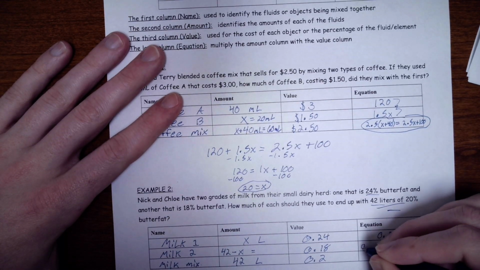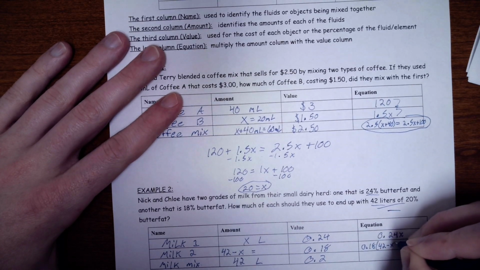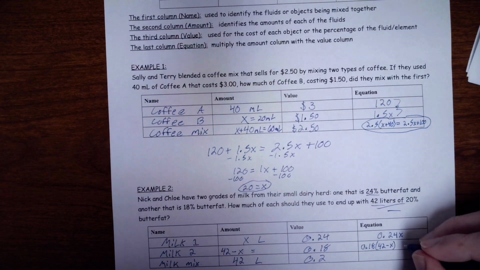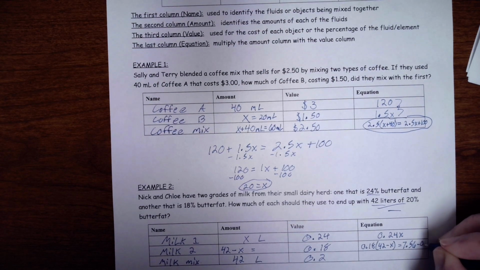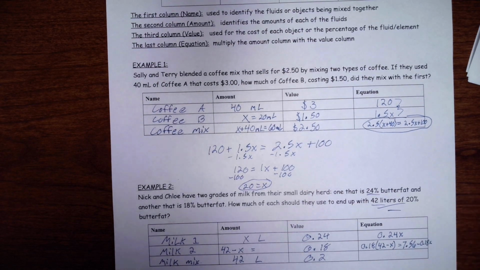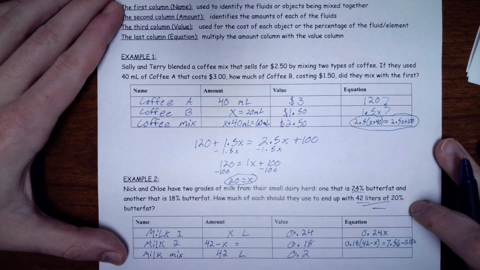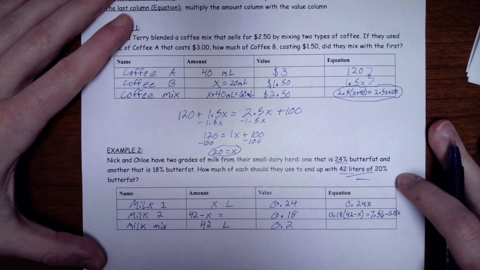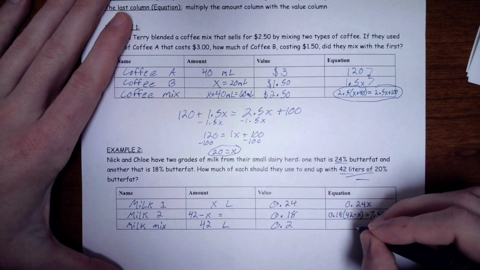And then it's going to be 0.18 times 42 minus x, which gives me 7.56 minus 0.18x. I went outside the box again. I'm not really good with the handwriting there. And then if we continue on there, that gives me 0.2 times 42, which gives me 8.4.